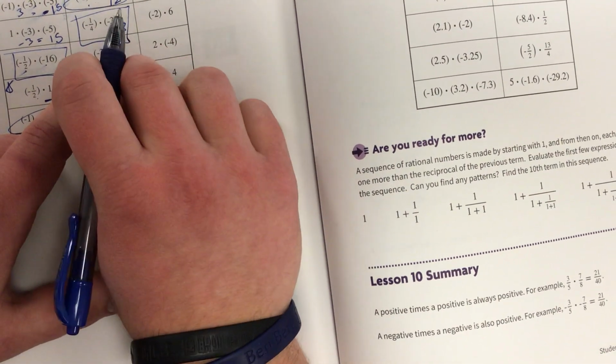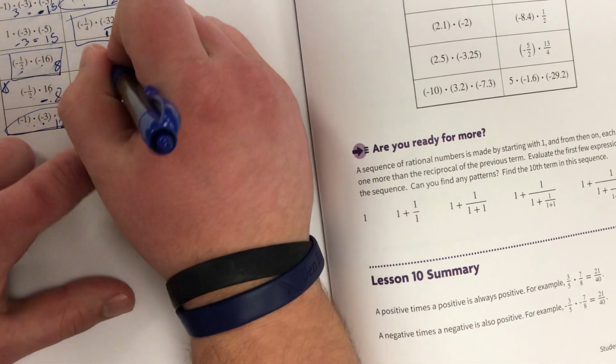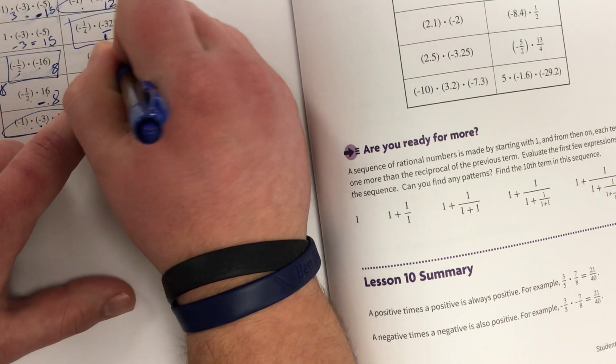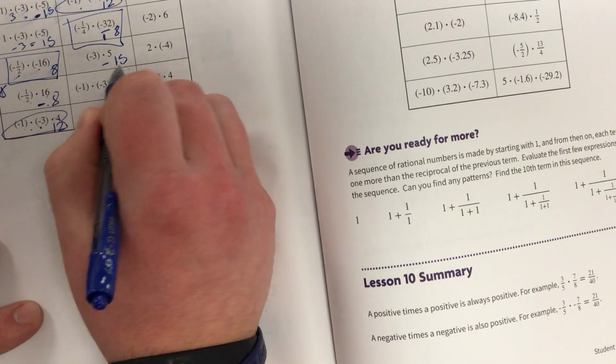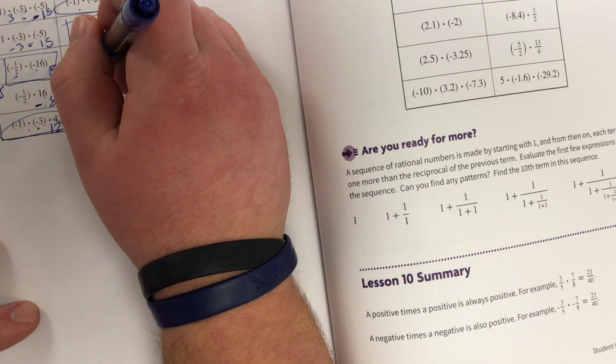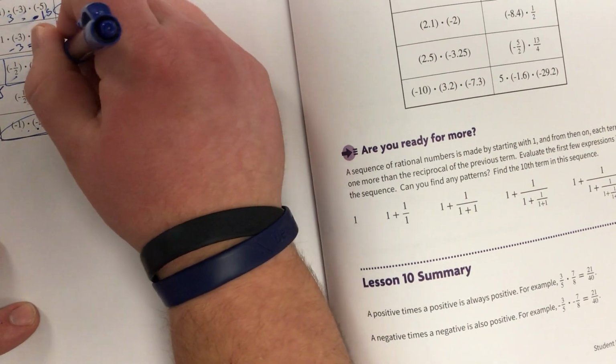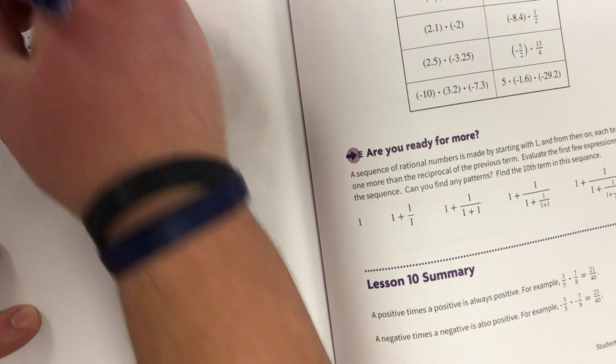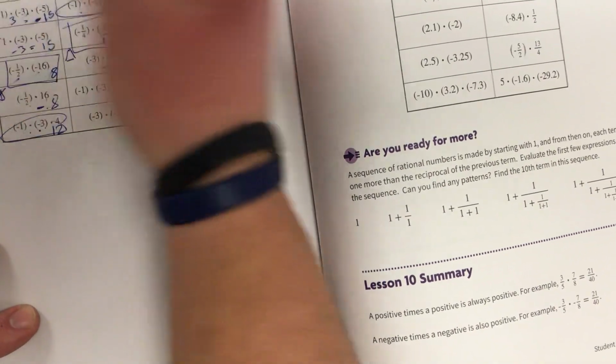-3 times a +5. Negative, and then 3 times 5? 15. So maybe, I don't know, I'm running out of stuff to do. Who's got another idea? Triangle? We'll throw a triangle right up there. -15.